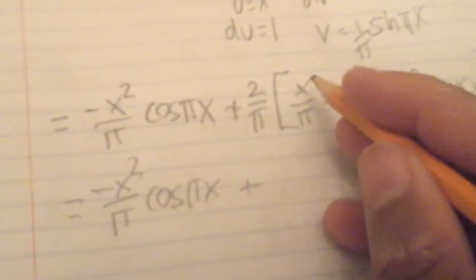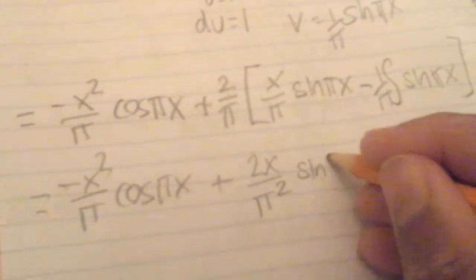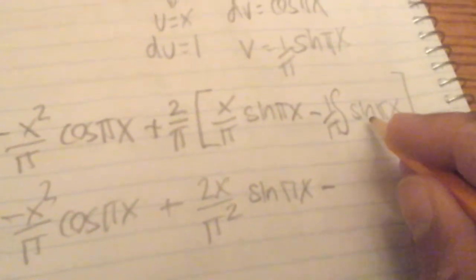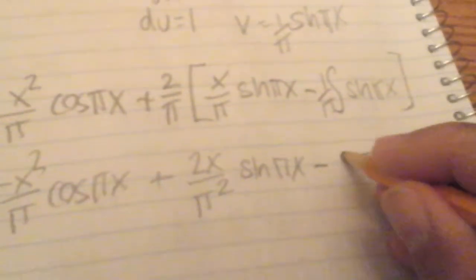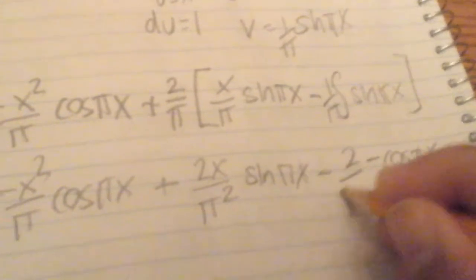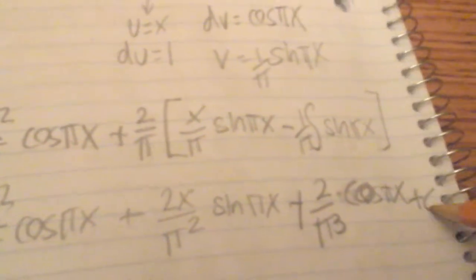And now we're going to apply the 2 over pi into here, so we get 2x over pi squared sine pi x. And then the integral of sine will be negative cosine pi x. But because of that pi, we have another 1 over pi. So we'll say 1 over pi squared, but then with the 2 over pi, it becomes 2 over pi cubed. We take this negative, make it a positive, and erase that. So cosine, and then we do the plus c at the end.